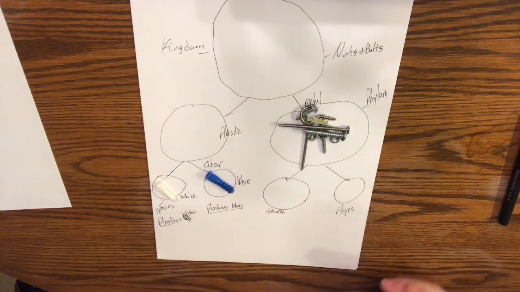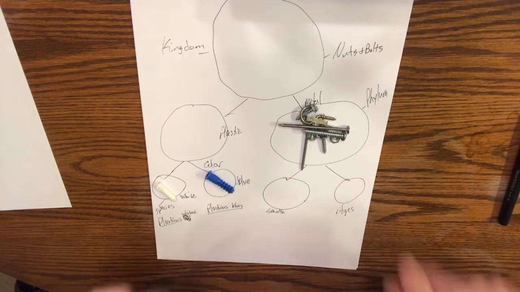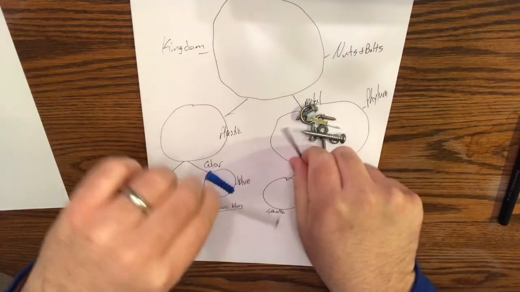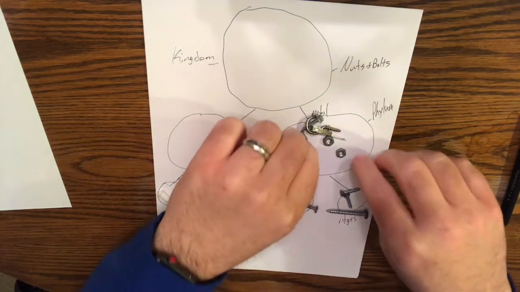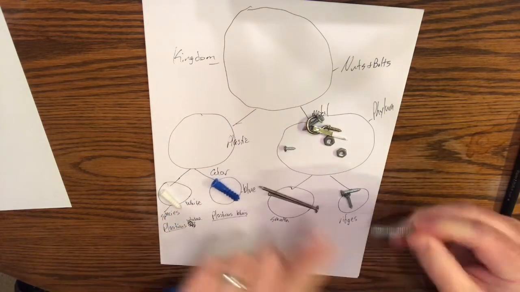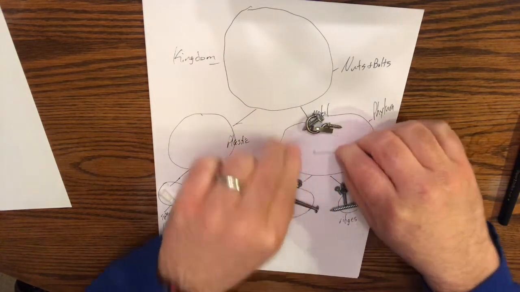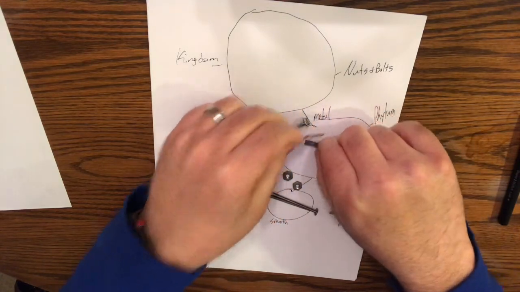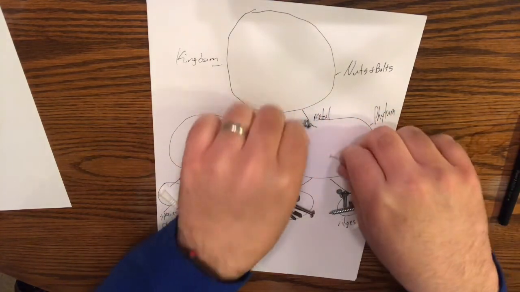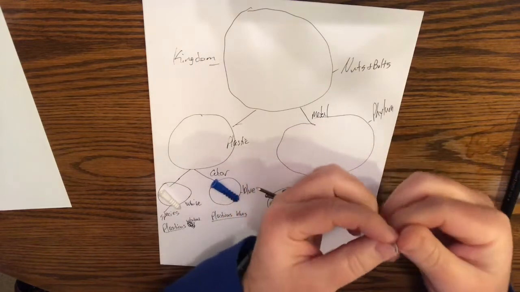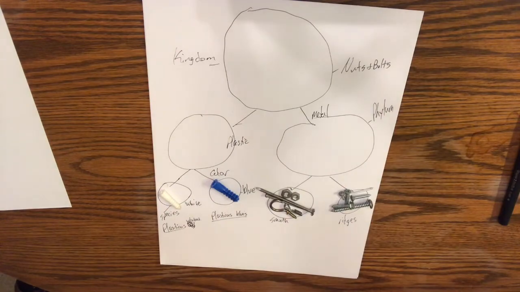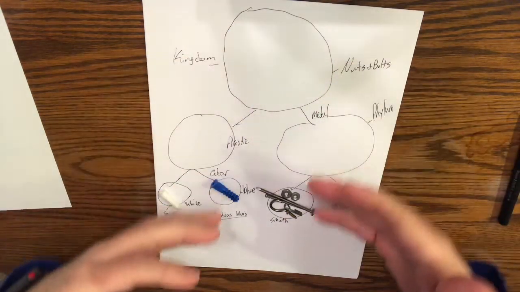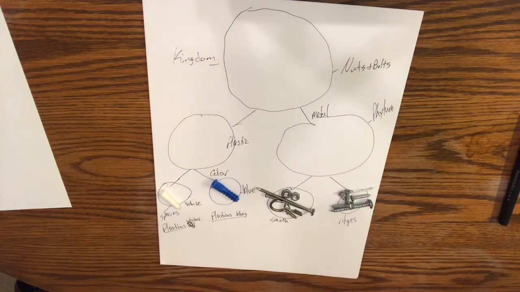Obviously, there's a lot of metal objects here, but based on a characteristic, how could I split them up? And you'll recall that I split them up based on whether or not they had ridges, or whether or not they were smooth. So I took them all and I split them. That's smooth. That's got a smooth outside. This one's got ridges. It's kind of hard to see, but this has ridges also. And that's where I left you off. That was part 1. Part 1 was showing and modeling how we're going to get a classification system.